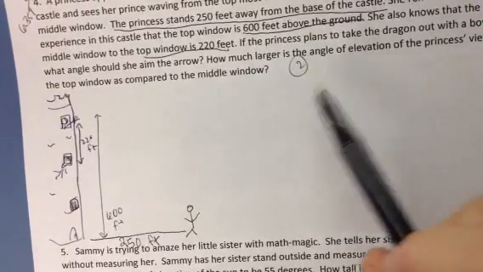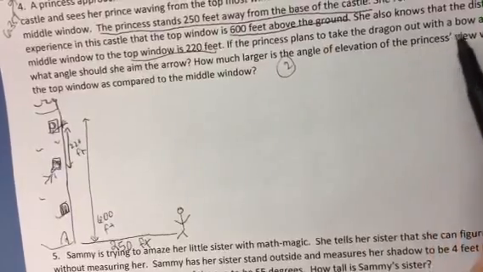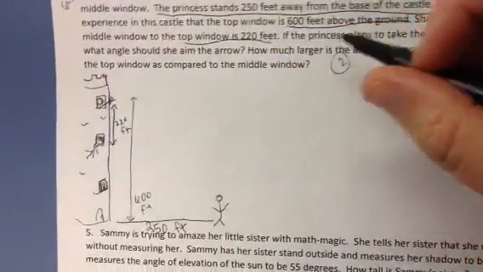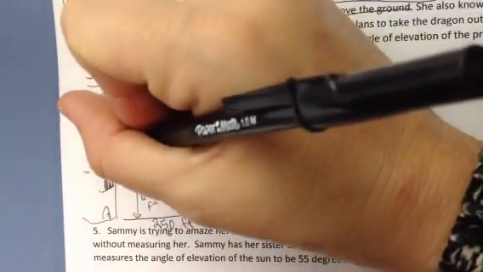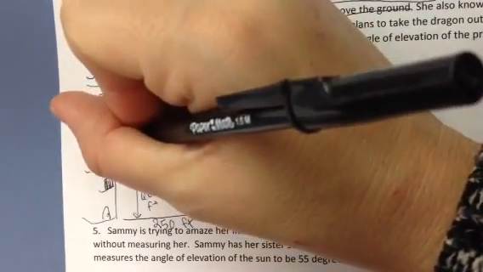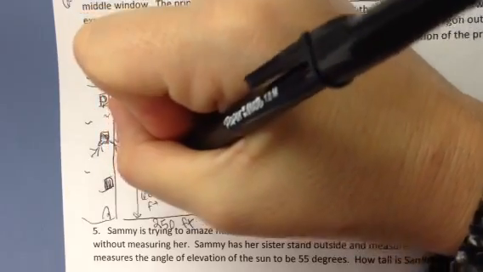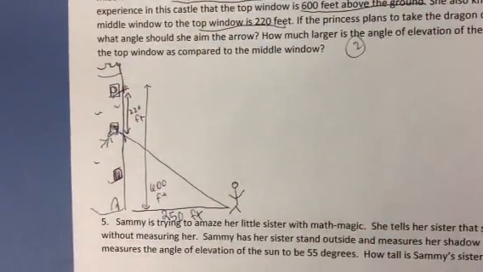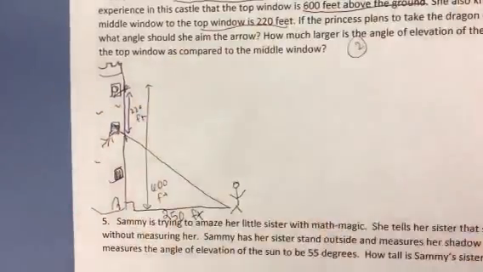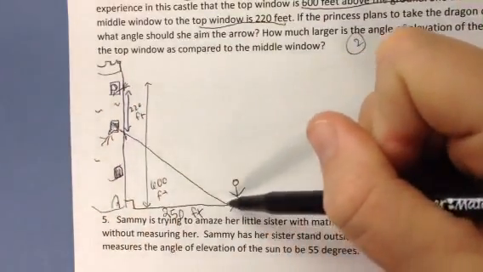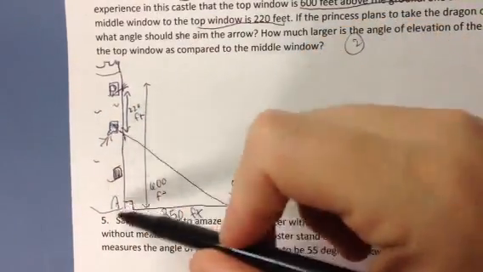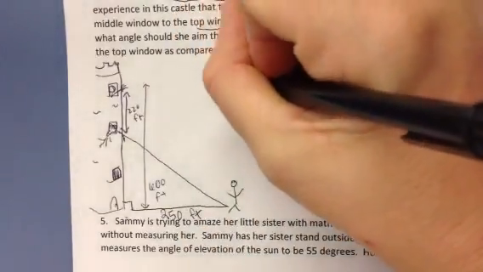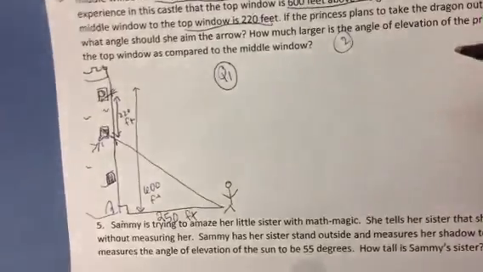So the first one is, if the princess plans to take the dragon out with a bow and arrow, at what angle should she aim the arrow? If you think about it, she's not trying to hit the prince with the arrow. That could be a devastating end to this fairy tale. She's trying to take out the dragon. So there's a right triangle that exists right here between the princess, the dragon, and the castle. So I'm going to re-sketch that, and I'm going to call this question 1, and we're asked about that angle.